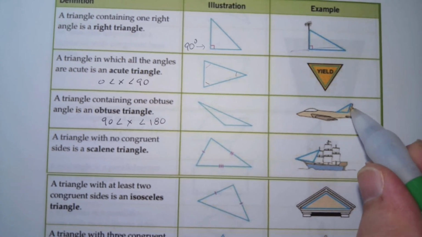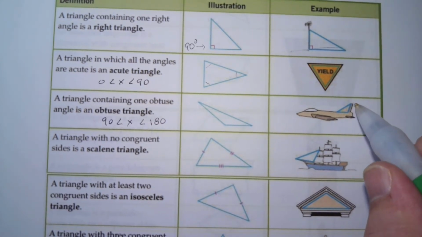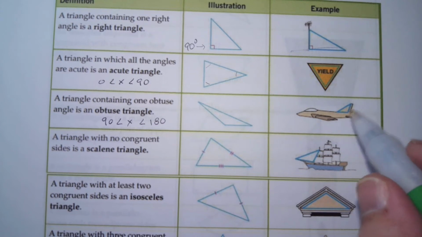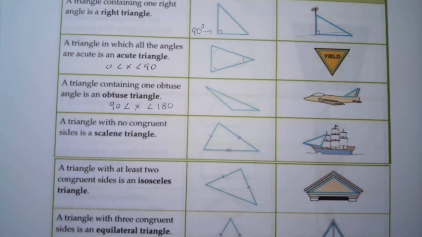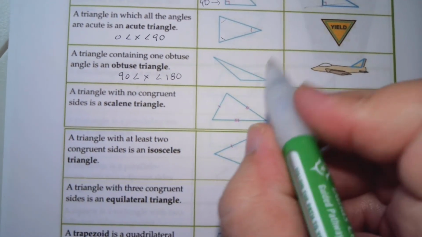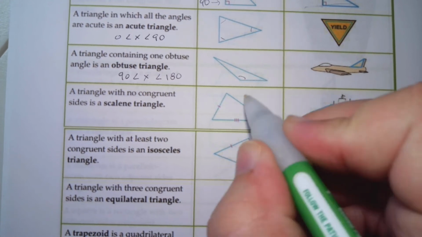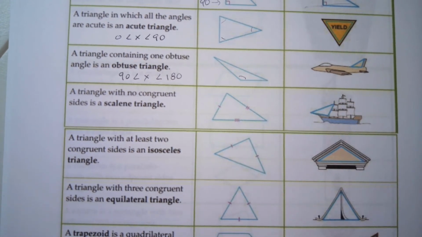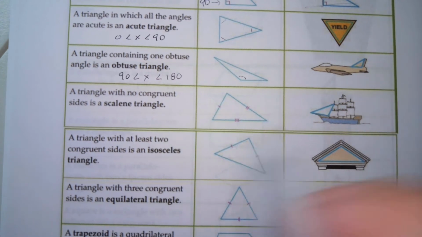Like, for example, the tail fin, it's called the rudder, of an airplane. So you have one angle that's much bigger than 90 degrees because it's swept back.